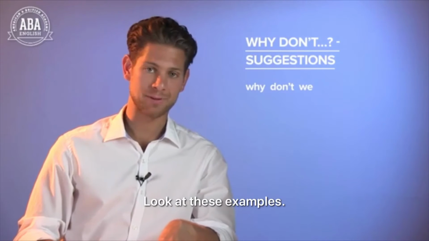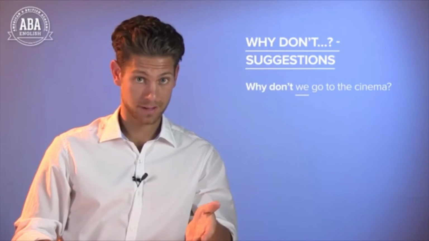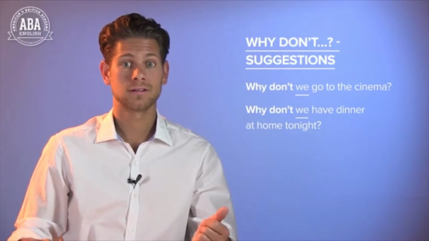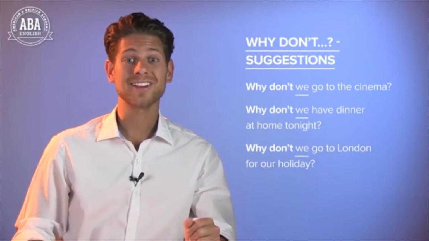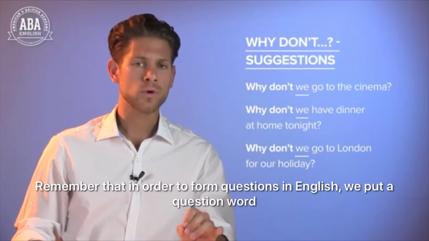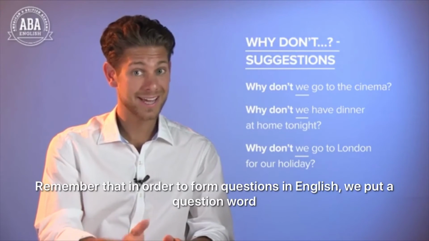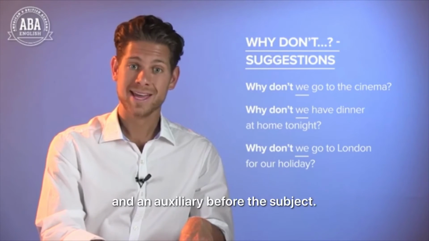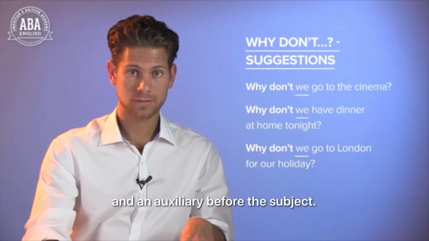Look at these examples. Why don't we go to the cinema? Why don't we have dinner at home tonight? Why don't we go to London for our holiday? Remember that in order to form questions in English, we put a question word and an auxiliary before the subject.